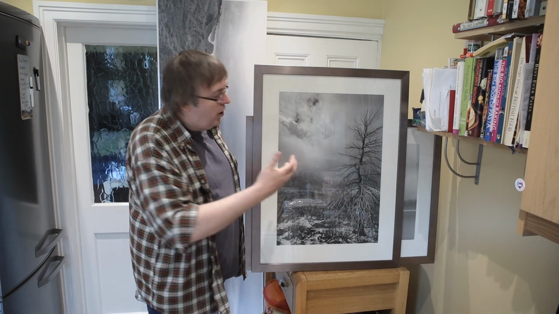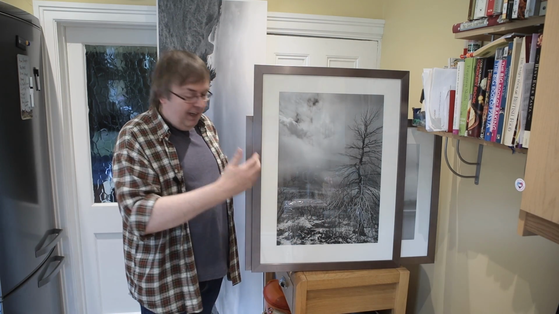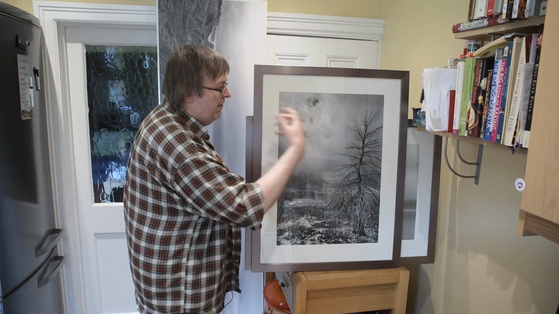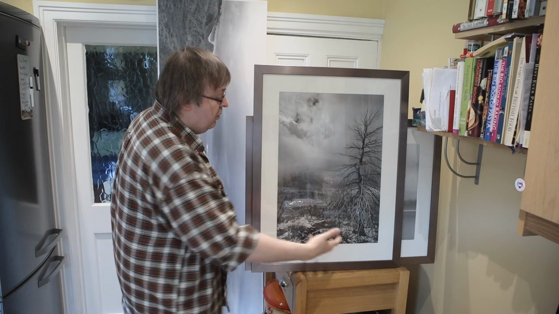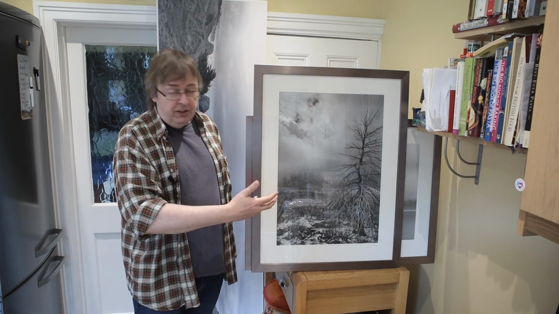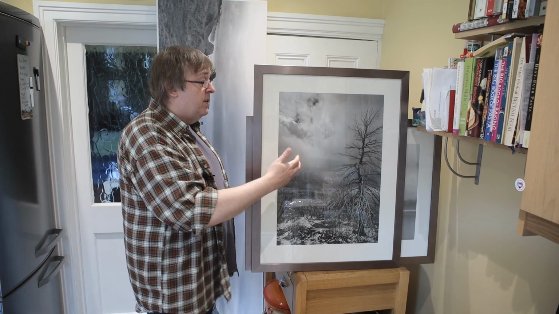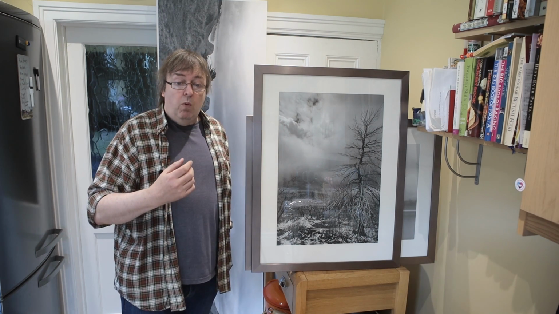This is printed on a cotton rag paper. It's a slightly warm paper, even though it's a cold scene, because I didn't want to have a blue tint to this one. Now, hopefully in the lighting here and the fact that I'm shooting this on a video, this does come across as properly black and white. It is. This was printed with pigment inks. This was on an Epson printer a few years ago. This print's quite old. This was printed on an Epson printer using pigment inks and probably the black and white print mode.